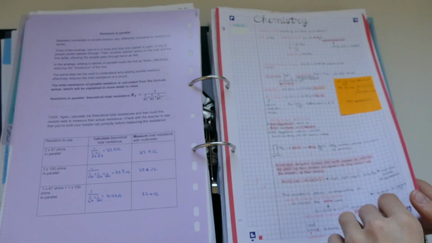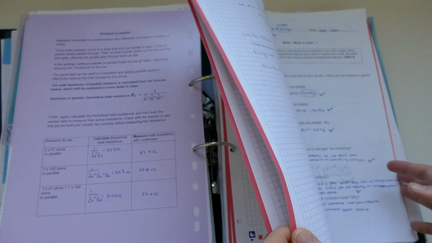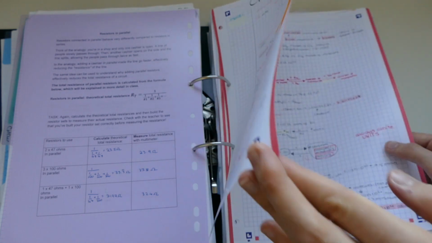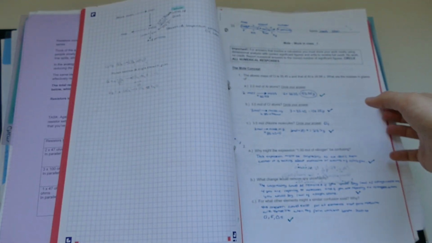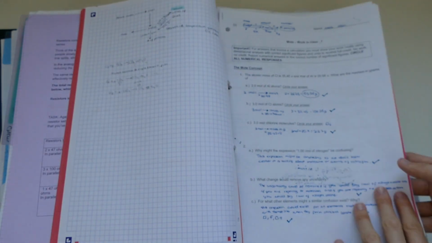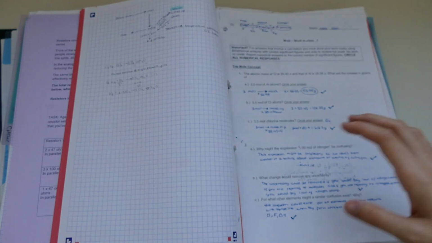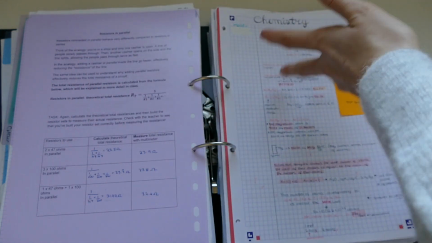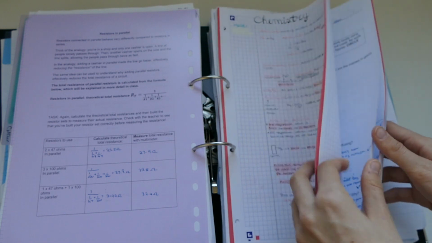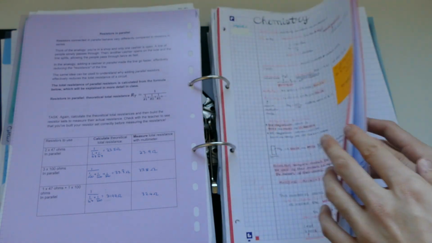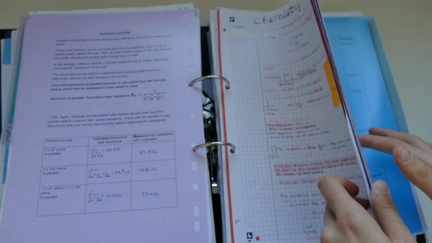So once I finish a chapter, I will just take it out when I study, and I have all of my notes and the worksheet next to it, so I can just flip through what I need. So this is the mole, and then I can also see where the different chapters are, because of the red line, for example, in chemistry.